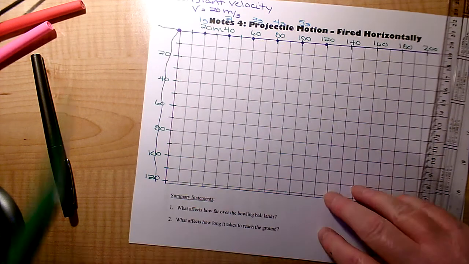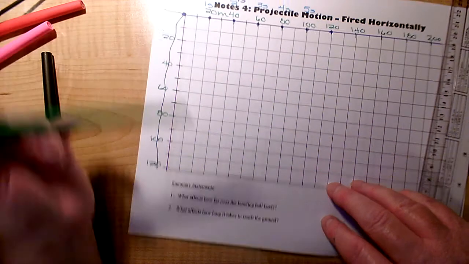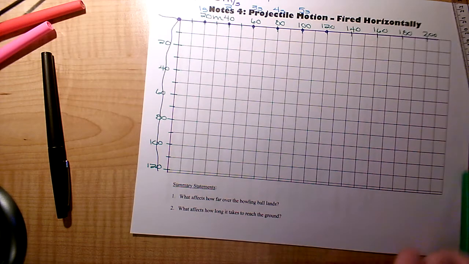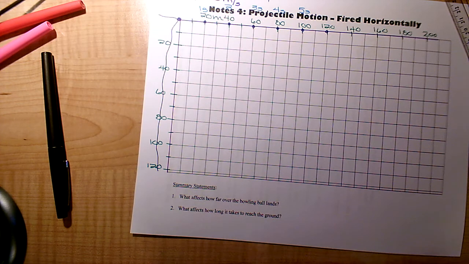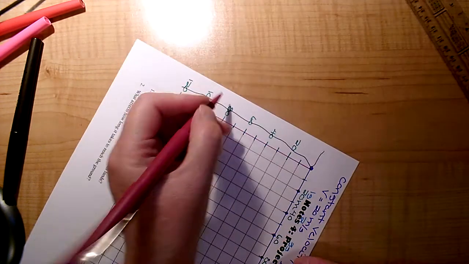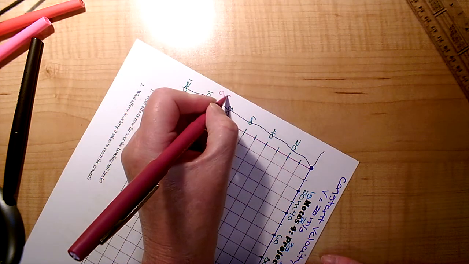All right, if I was at the top of the cliff and I wanted to drop the bowling ball, we know that the bowling ball is going to accelerate to the ground. So I want to write the word acceleration on the side over here.